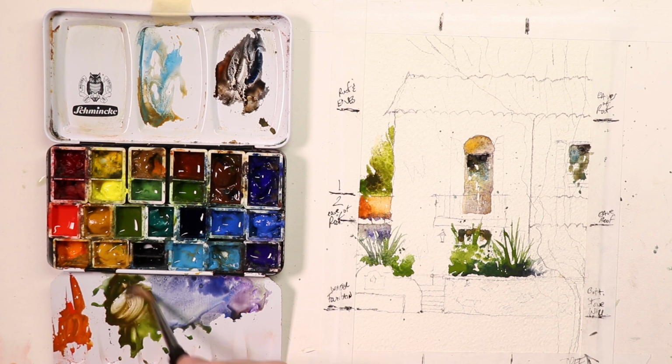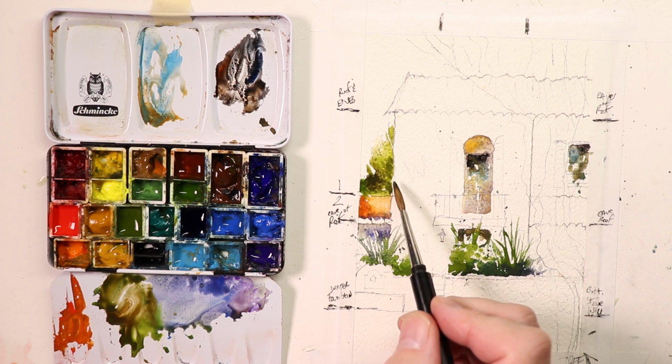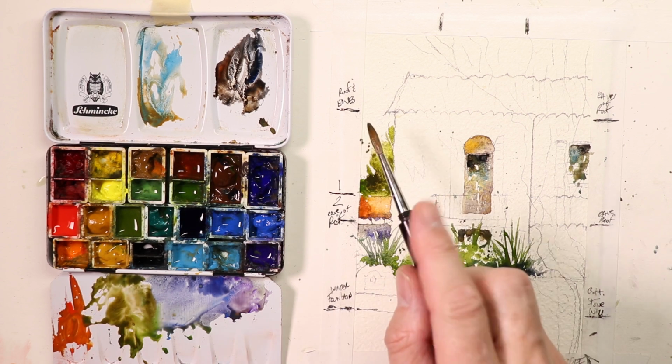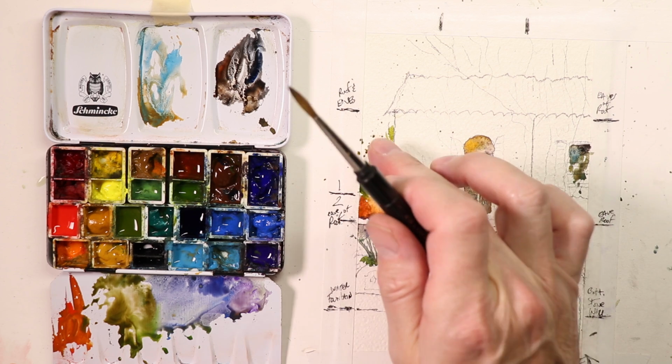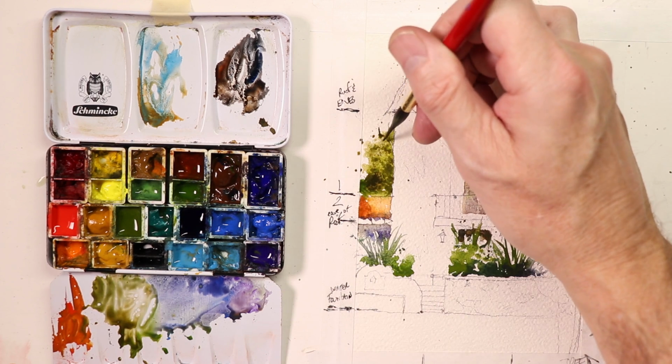And as you can see, all I'm doing is building up the colors, painting around the house. As I paint around this house, the walls appear. And a few more.